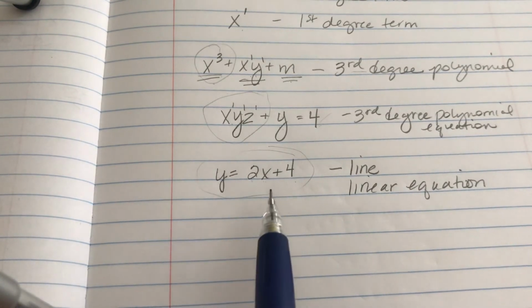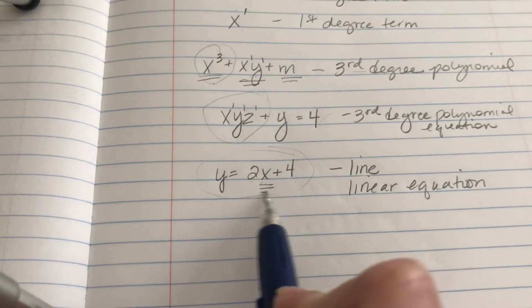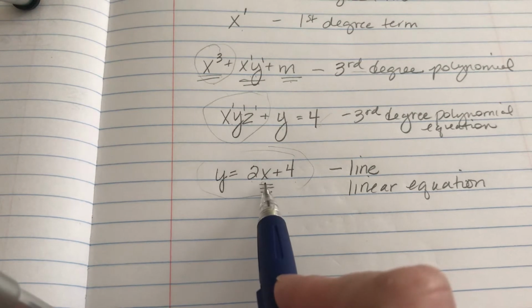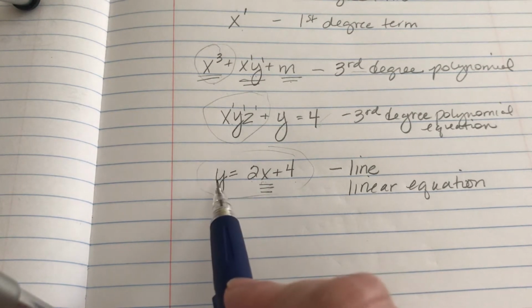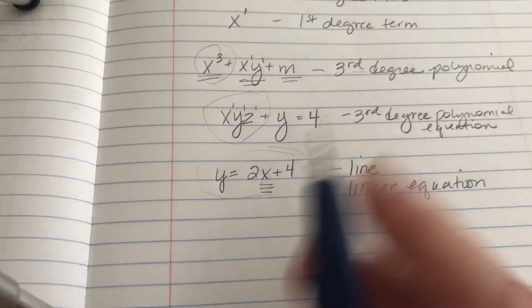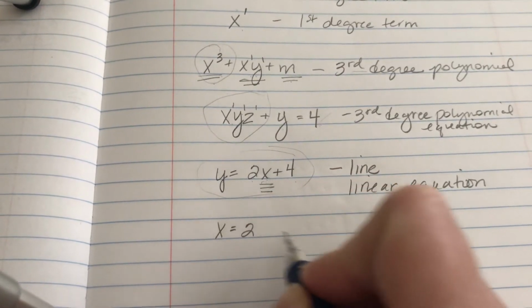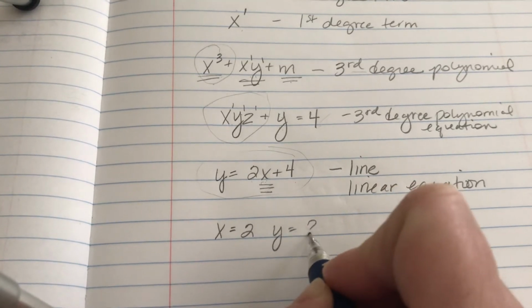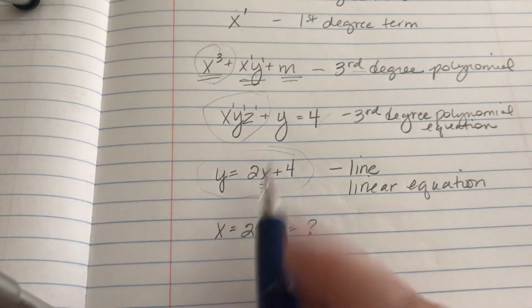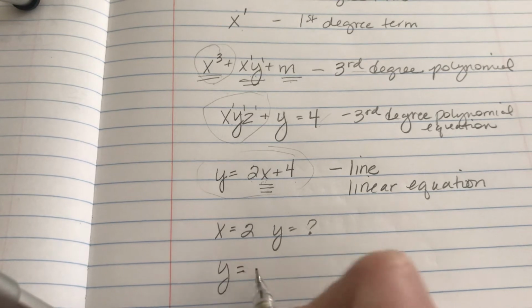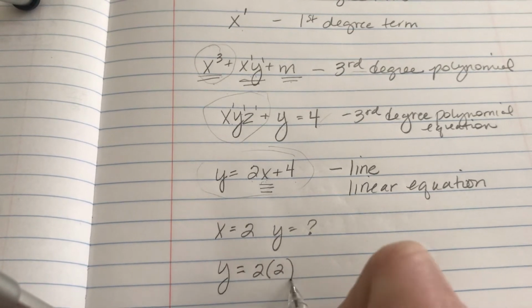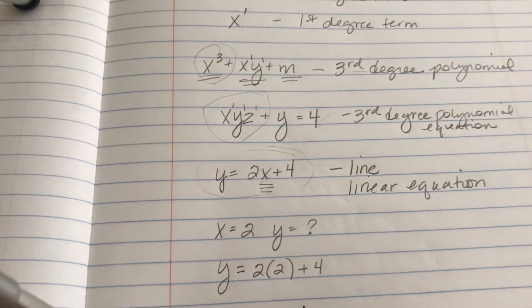And when you have an equation, you can put in an infinite number of possibilities for x to solve for y. For example, if x equals 2, what will y equal? Well, if x equals 2, I'll rewrite my equation and just plug a 2 in where the x is.